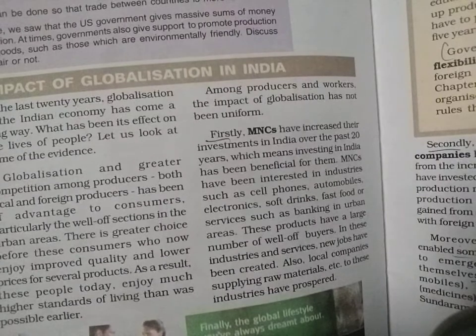Among the producers and workers, the impact of globalization has not been uniform. So you can see on one hand there is a producer, on the other hand there is a worker, and it is the producers who are constantly keeping pressure on the workers. The workers are not getting a proper job environment, not getting a proper salary, they are getting a reduced salary, and producers keep pressure on the workers in this way.